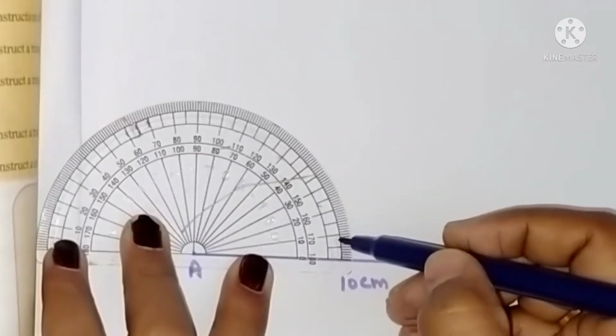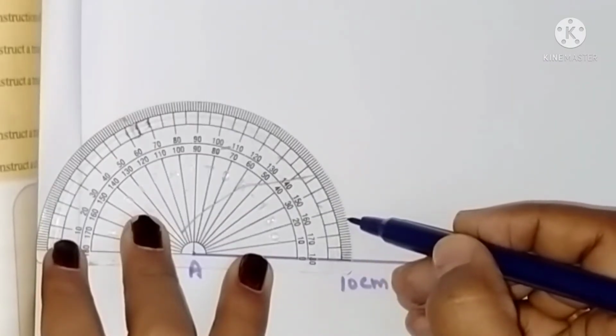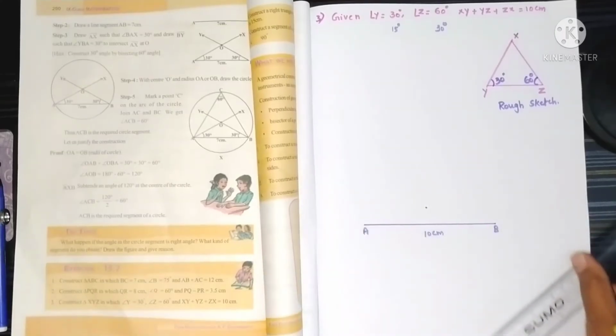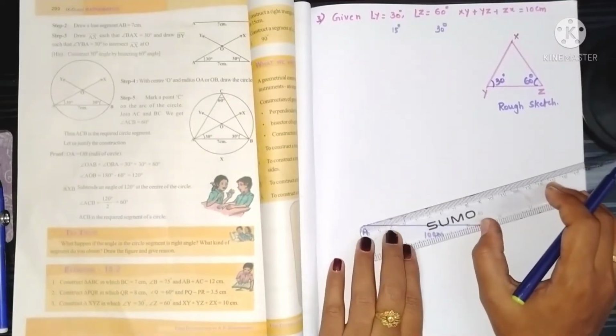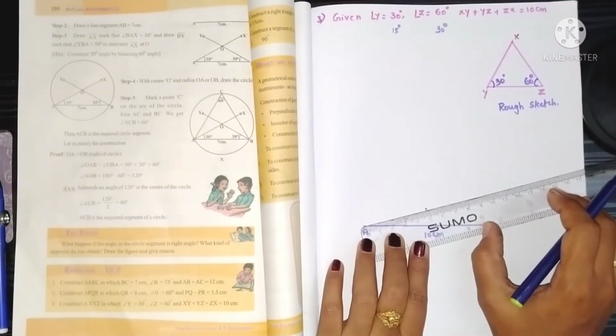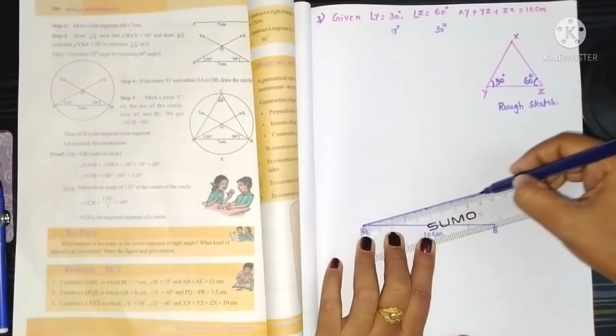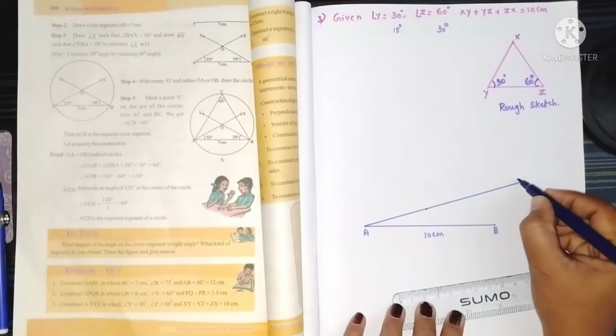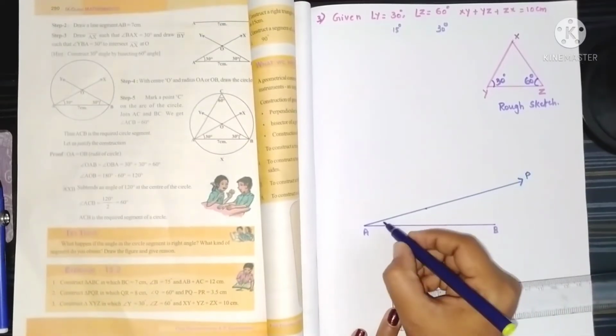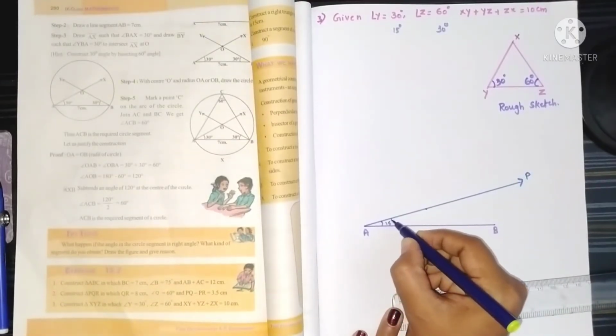So see, between 10 and 20, this will be the 15. So draw a ray AP. Okay, this is 15 degrees.